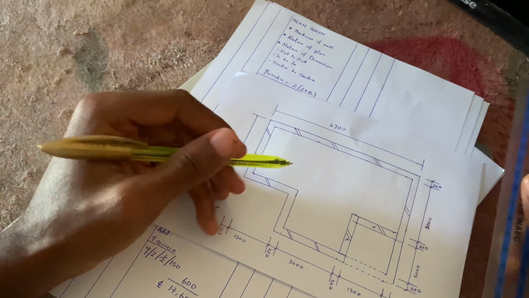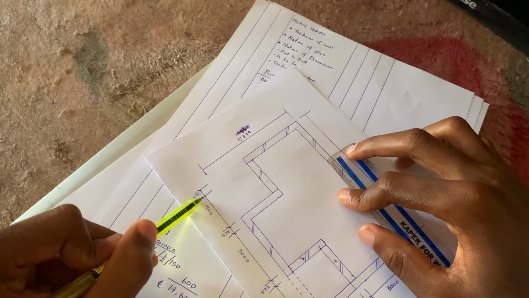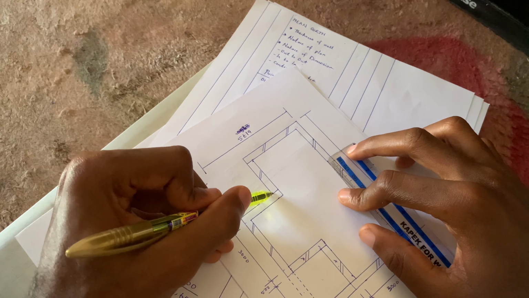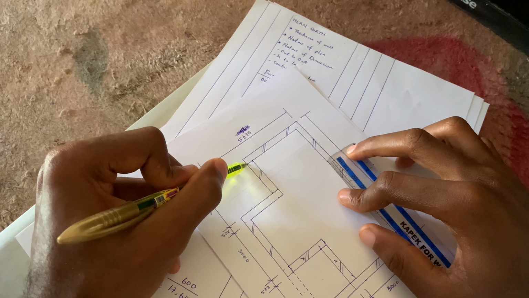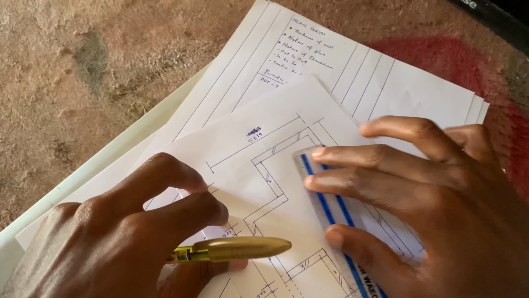We cut this side, we cut this side, and we cut this side. So when we cut this side, we're told that the dimension is what, 1500. That means the dimension from here to here is 1500. So we cut it and we join it here.